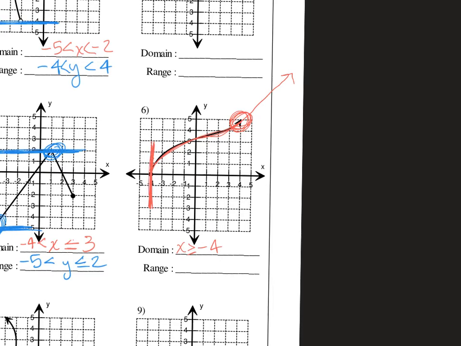Okay, let me erase, switch colors, and show you what this would look like as far as range. The smallest y value that I am finding is 0. And then they go up from there. Again, it keeps going up and up forever. Any y value that I find will be greater than or equal to 0.